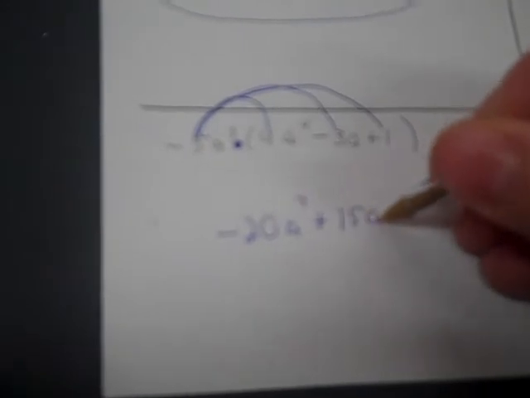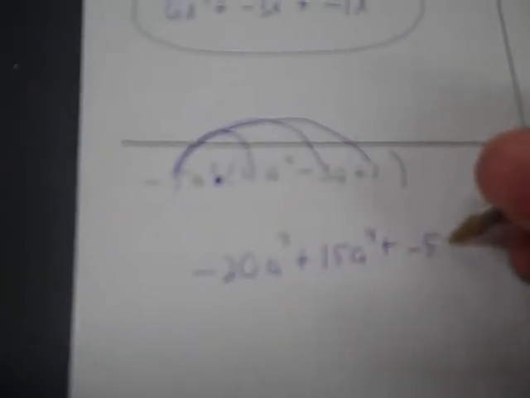And -5 times 1 is -5, and then we just have the a to the third. So I have a to the seventh, a to the fourth, a to the third. All of them are different. So -20a to the seventh, plus 15a to the fourth, plus -5a to the third.